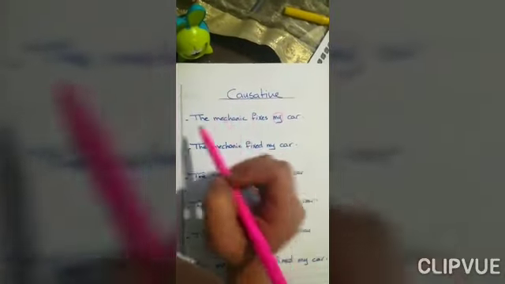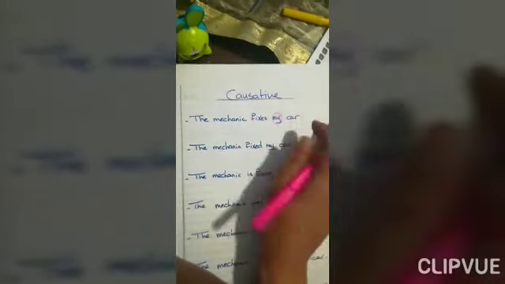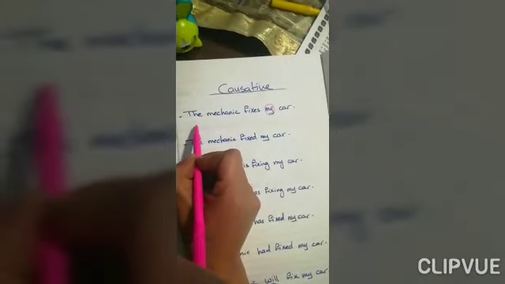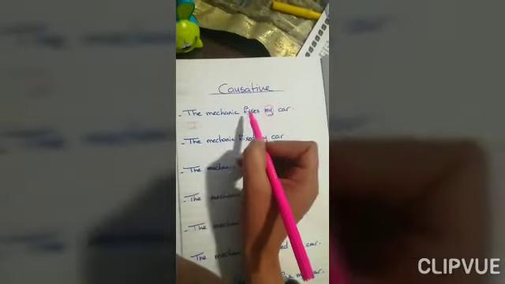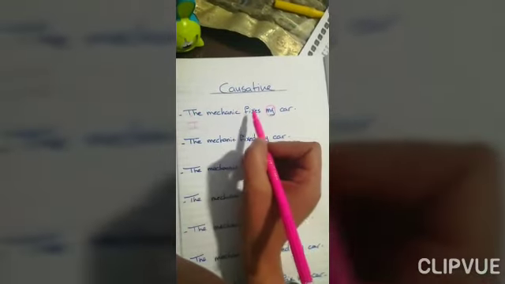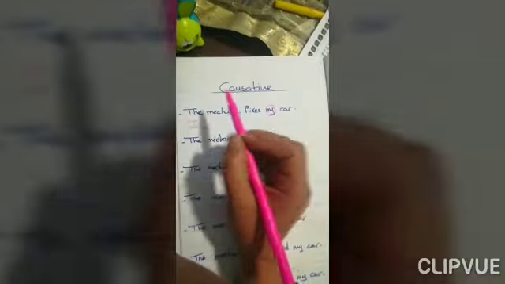It says here, the mechanic fixes my car. From my, I'm going to get me. The question that you have to ask yourself: are you the person who's fixing your car, or is somebody fixing your car for you? Of course, somebody. So the causative is when you arrange for someone to do an action for you.